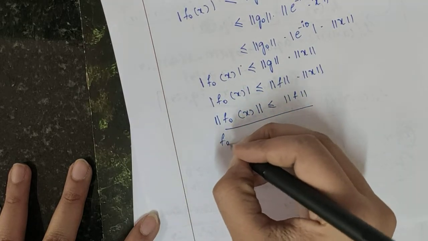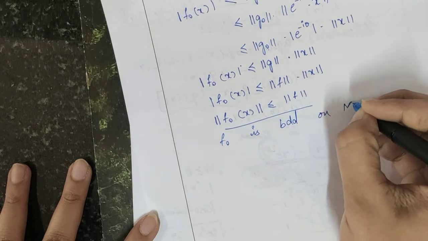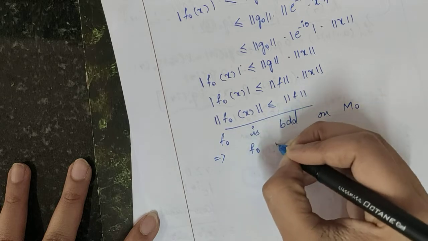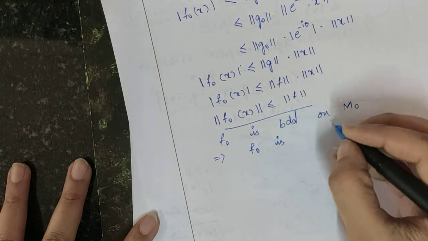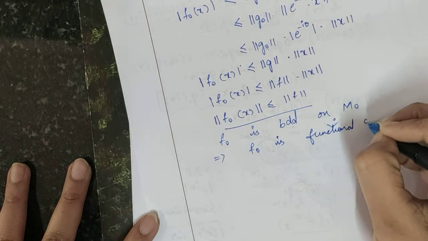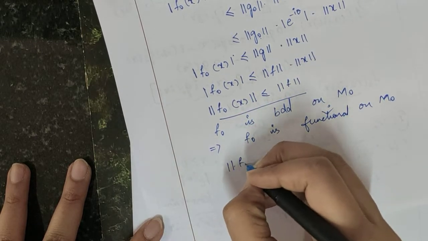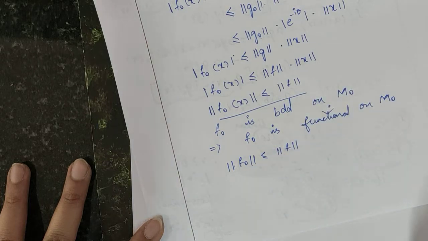You can say that f naught is bounded on m naught. So this implies f naught is a bounded linear functional on m naught. That is norm f naught is less than or equal to norm f, right? This is one part of the proof.